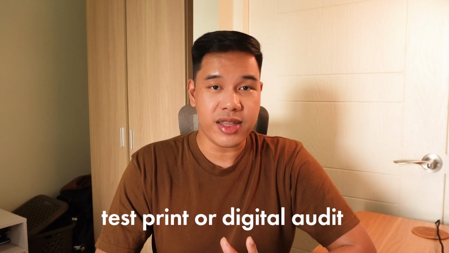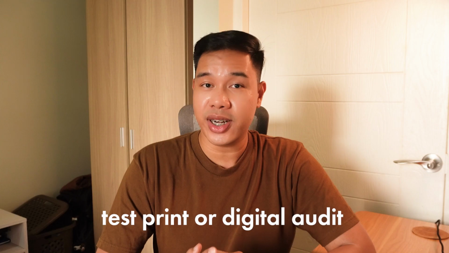So next is proof. In packaging design, a proof is a test print or a digital preview of your design before it goes into full production. Essentially, it's your last chance to check and validate the quality of your designs before thousands of copies are produced. So a proof can be digital or printed.